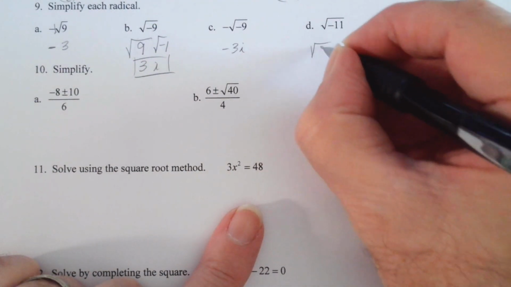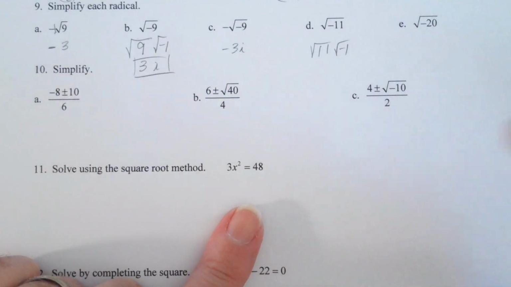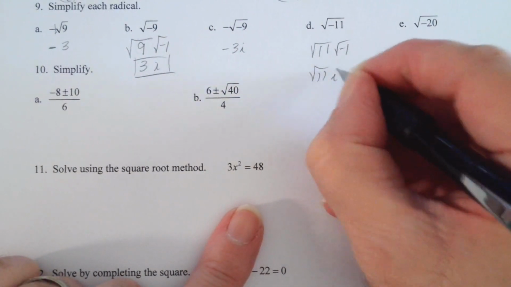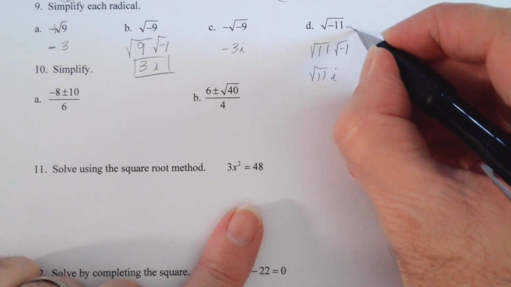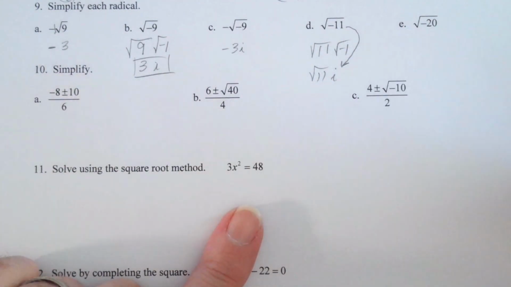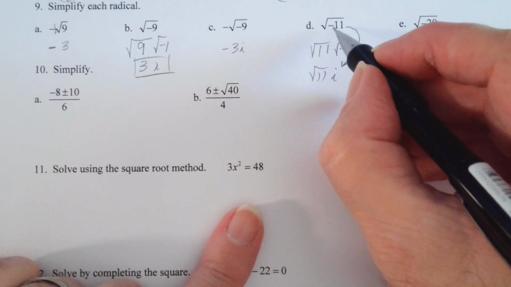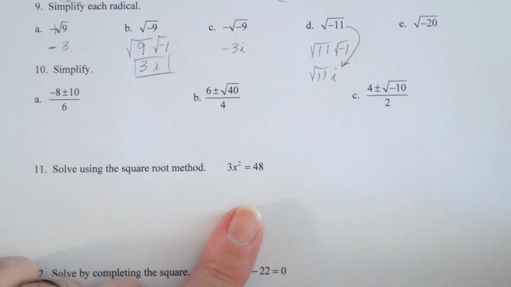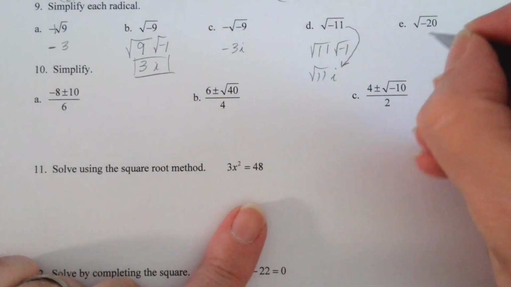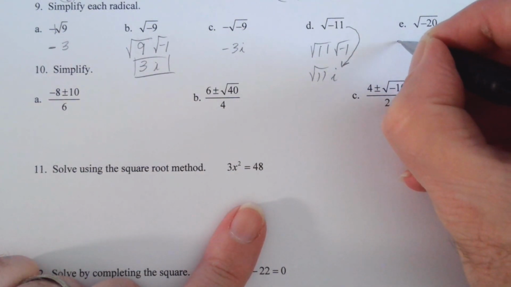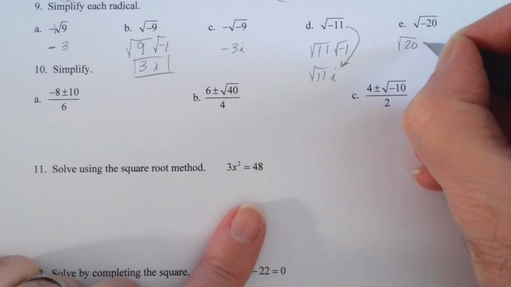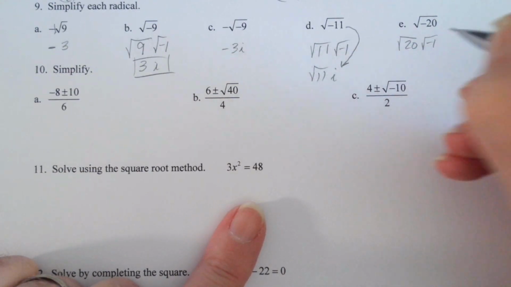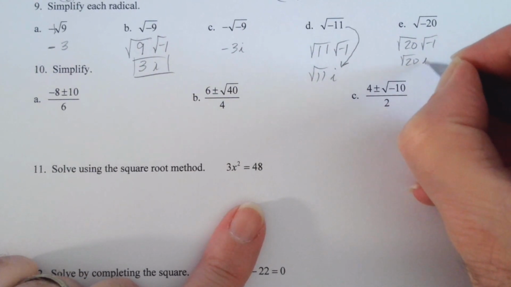Here the only thing I can do is pull out an i. It would be square root of 11 times i. In fact, after a while you may be going directly from there to there. Anytime you have a negative under the radical, you can just pull out an i. It's equivalent to what we just did here. On this last one here, we could write this as the square root of 20 times the square root of negative 1, or the square root of 20 times i.